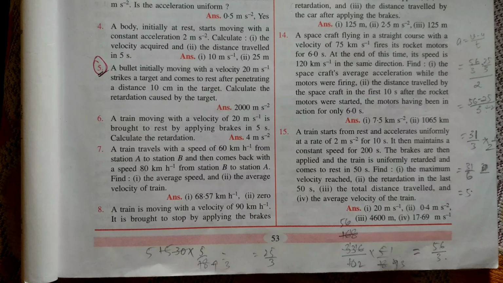We are starting with number 7 now. A train travels with a speed of 60 km per hour from station A to station B and then comes back with the speed of 80 km per hour. This time it's coming faster from station B to station A. Find the average speed and the average velocity of the train.